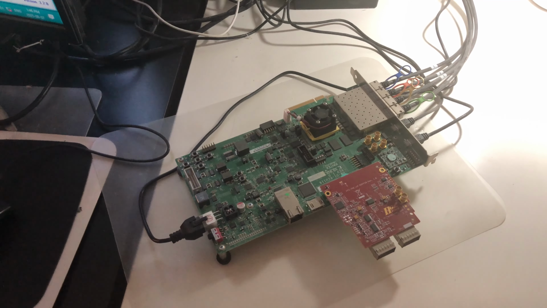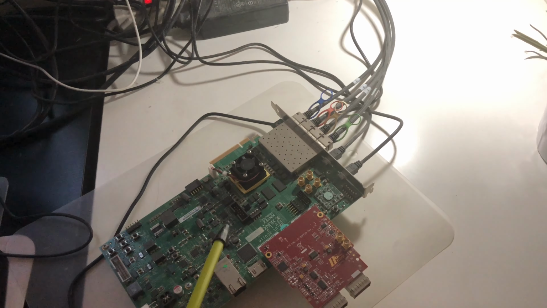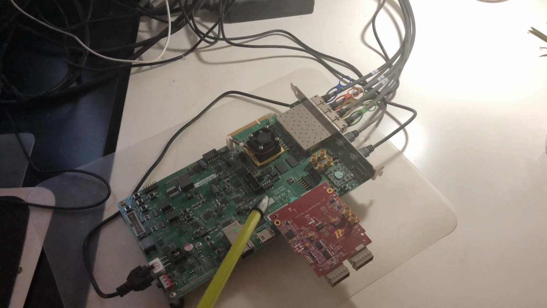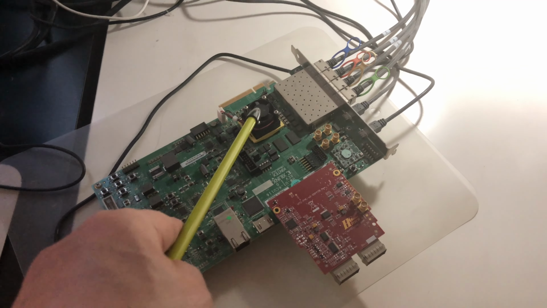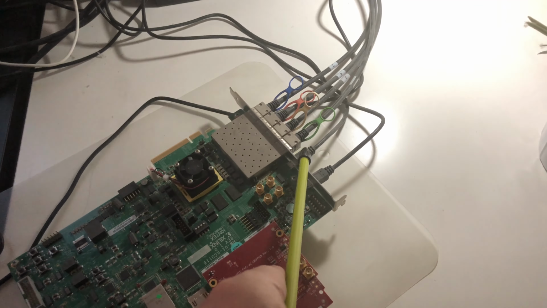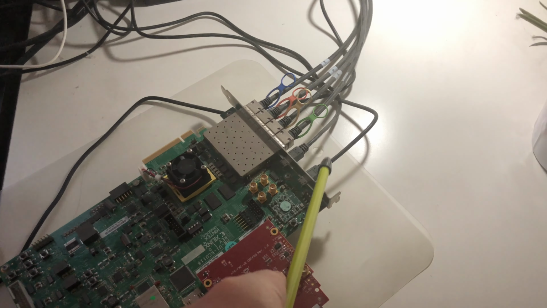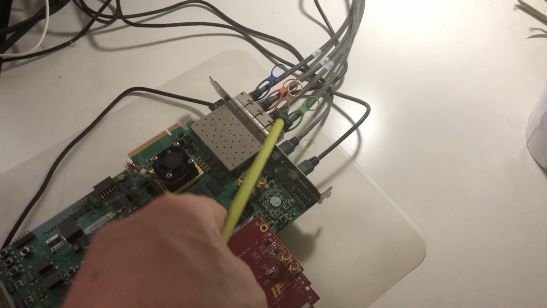Now, let's take a look at the real demonstration platform. This one is the FPGA board KCU116 from Xilinx. On this board, we have an FPGA device here. And we have two serial connections, which are used by Vivado and the serial terminal. This is the 100G cable.